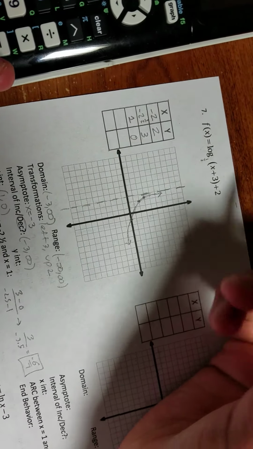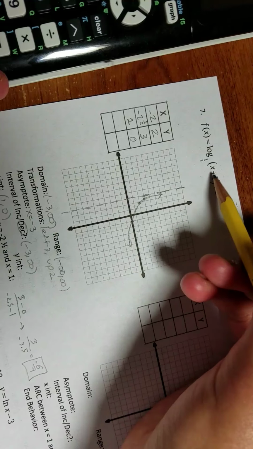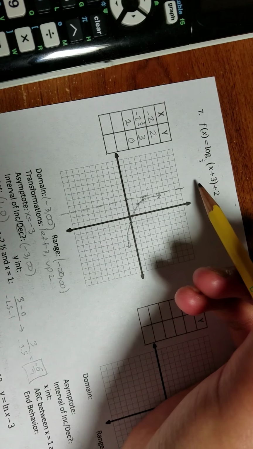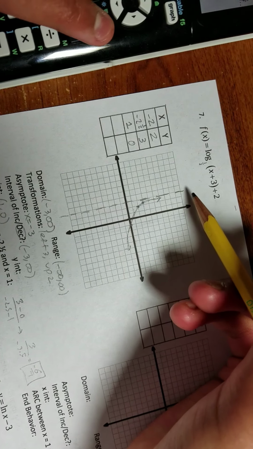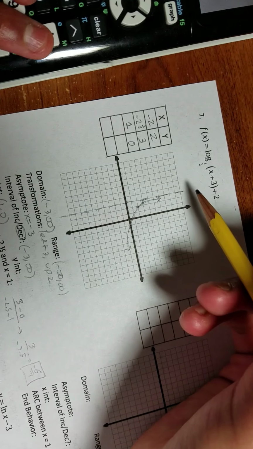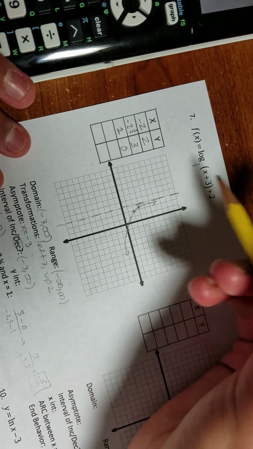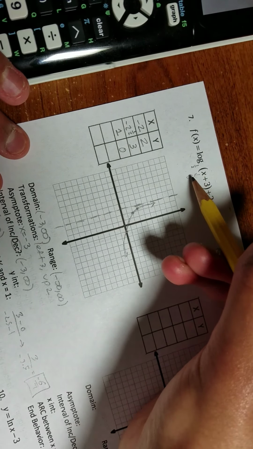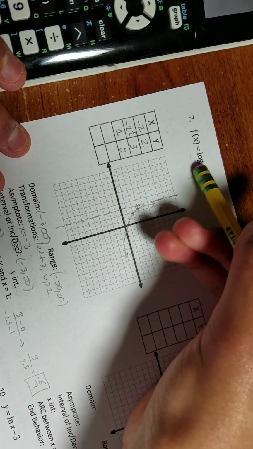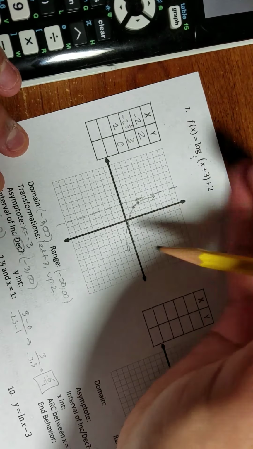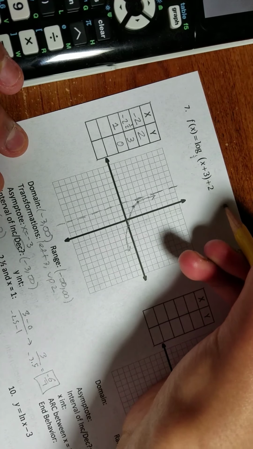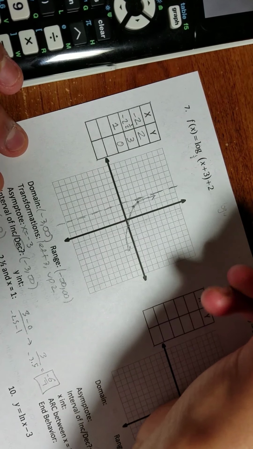You would have 0 plugged in for x, so then we'd get log base 1/2 of 3. Sometimes you need to use the base change formula, which is for this case when we're plugging in a 0 for x to find the y-intercept. Sometimes calculators don't have that, so you use base 10, that's your common base.